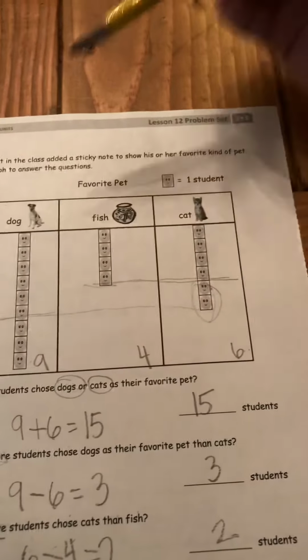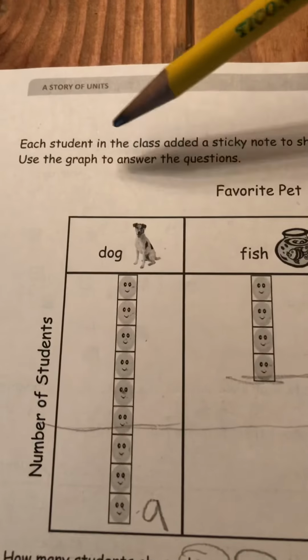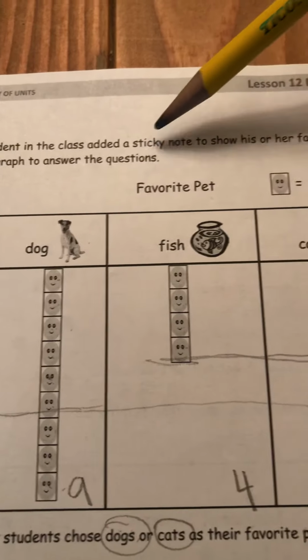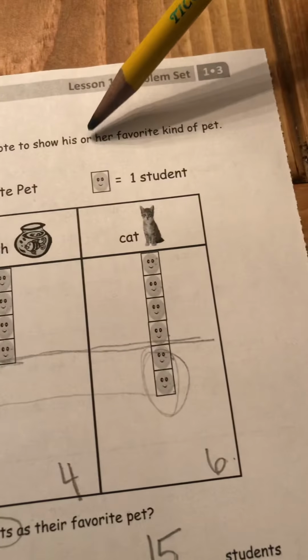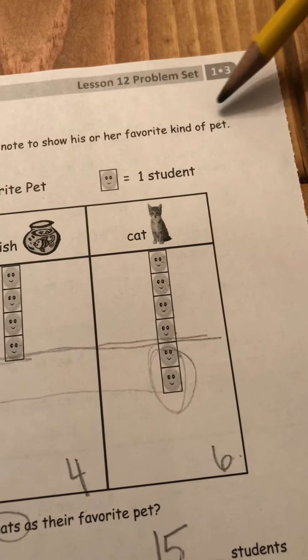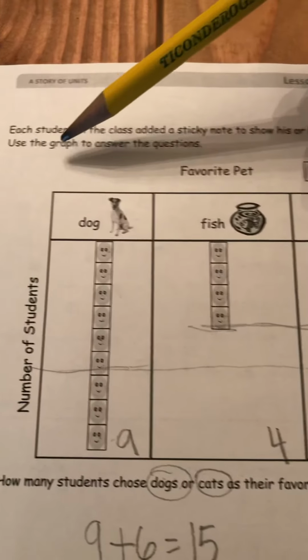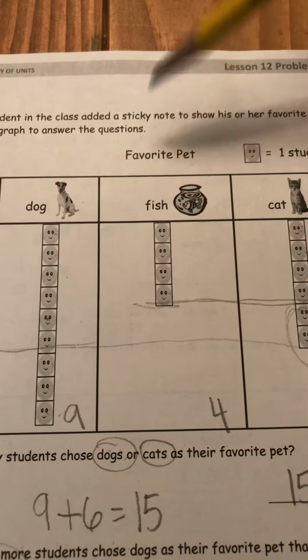The next side says, let me get closer. Each student in class added a sticky note to show his or her favorite kind of pet. Use the graph to answer the questions.